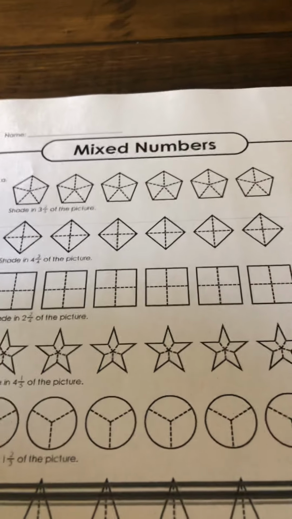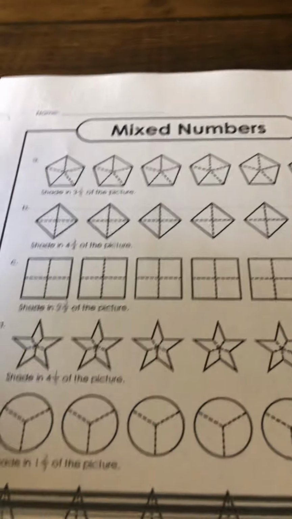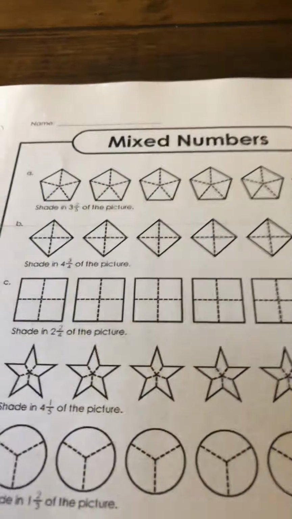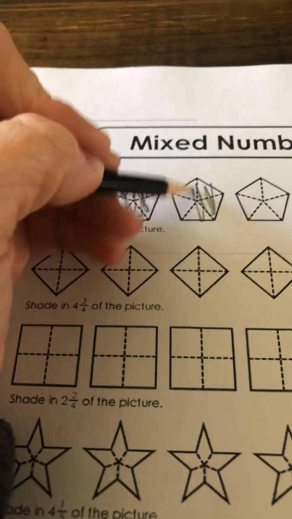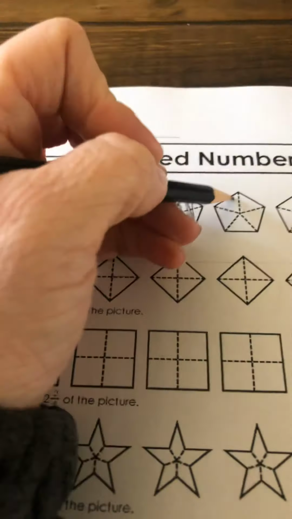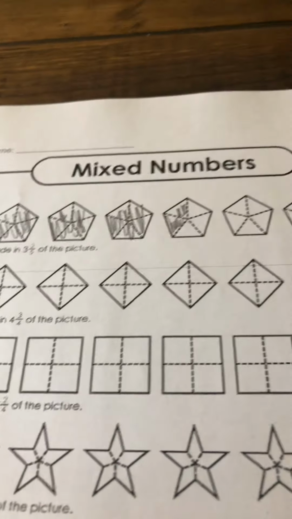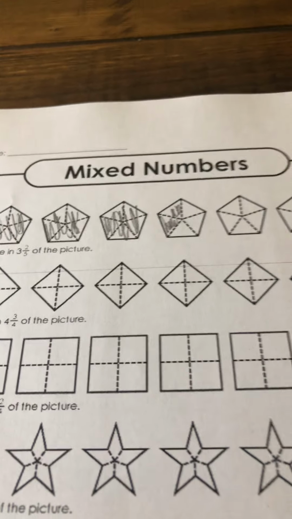Okay, well, my goodness, there's a ton of pictures here. We don't need to shade all those in. We're just going to shade in 3 2/5. So I just need to shade in 1, 2, 3, and then 2 of the 5. And there I have 3 2/5.